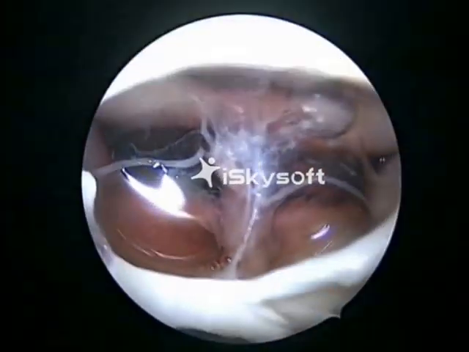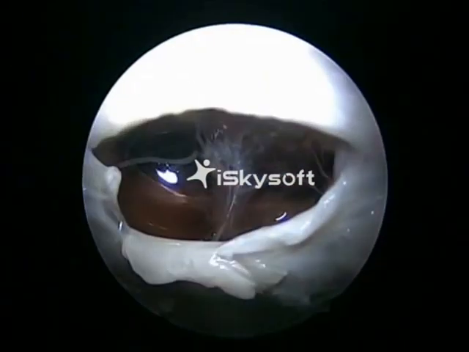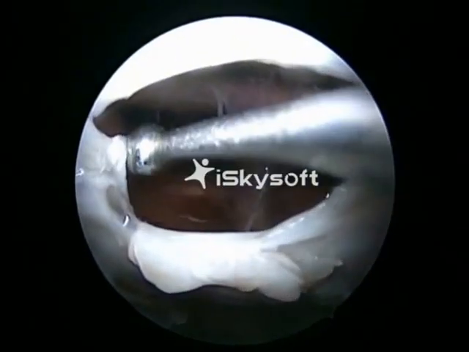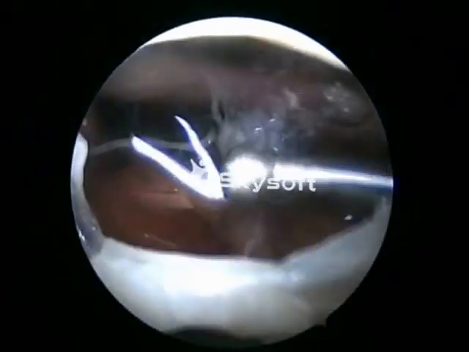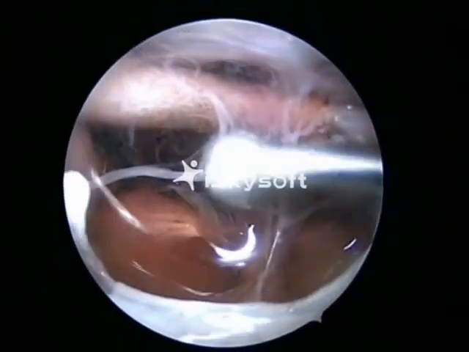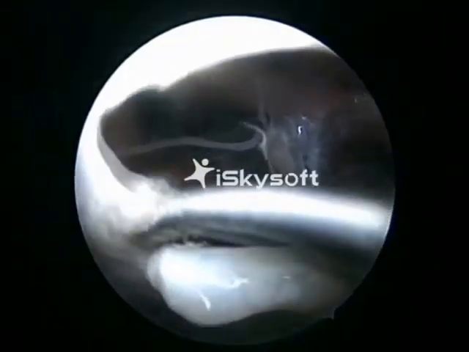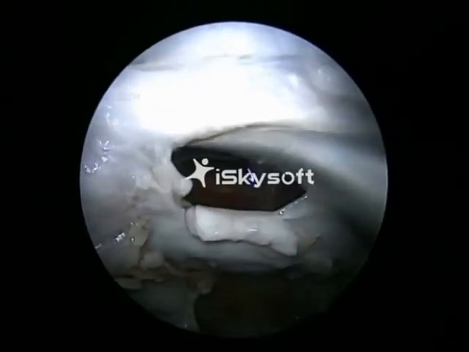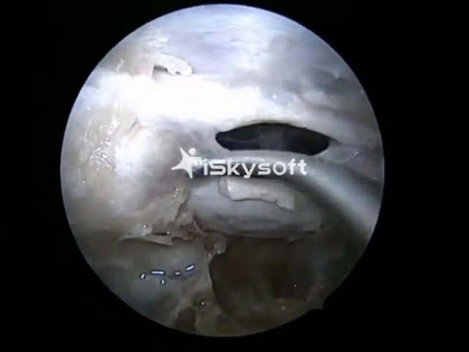And the structures we see are the superior hypophyseal artery on the left of your picture. That's the superior hypophyseal artery. That's the optic chiasm above. That's the internal carotid artery.